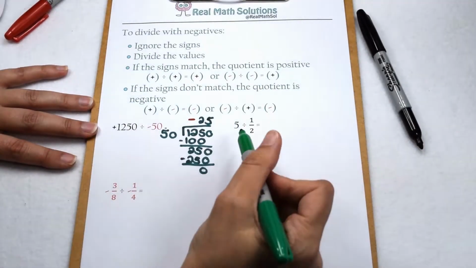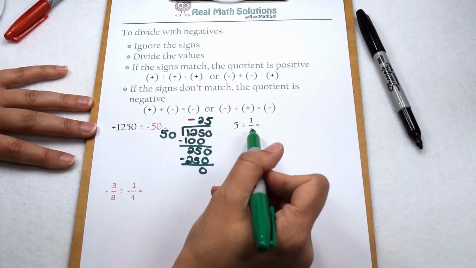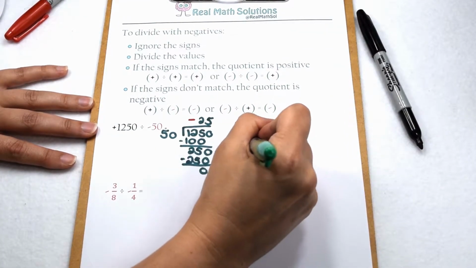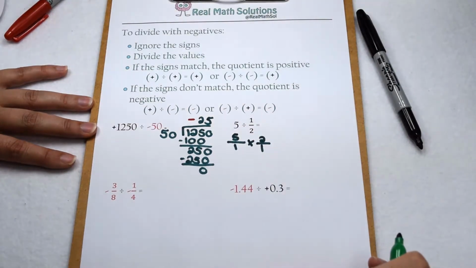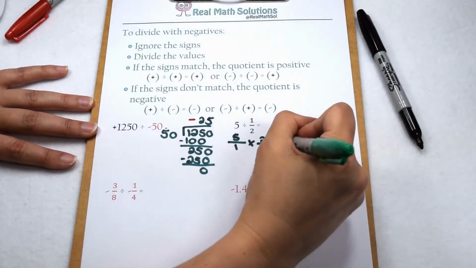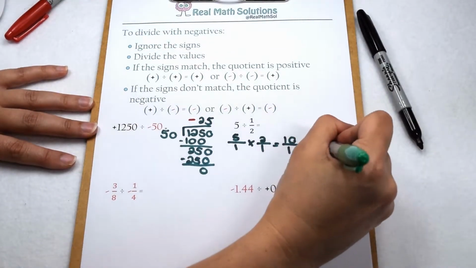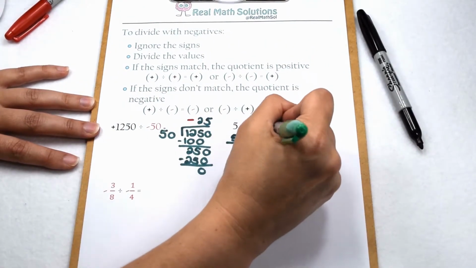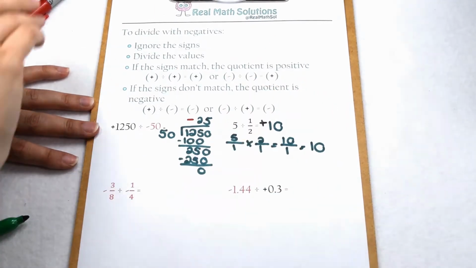In our next problem, I have a whole number divided by a fraction, 5 divided by 1/2. So that means I have to follow my dividing fraction rules. I need to make 5 into a fraction of 5 over 1 and multiply by the reciprocal. The reciprocal of 1/2 is 2 over 1. So I have 5 over 1 times 2 over 1. 5 times 2 gives me 10. 1 times 1 gives me 1. 10 over 1 then simplifies to just 10. Since both of these are positive, my solution is also going to come out to be positive since my signs match.